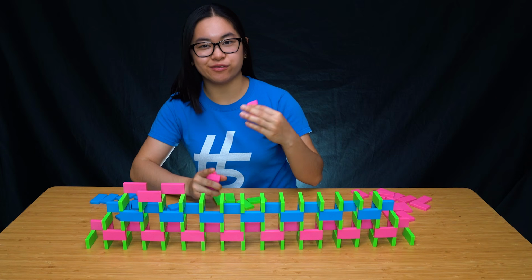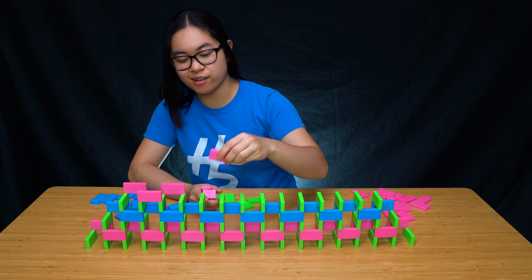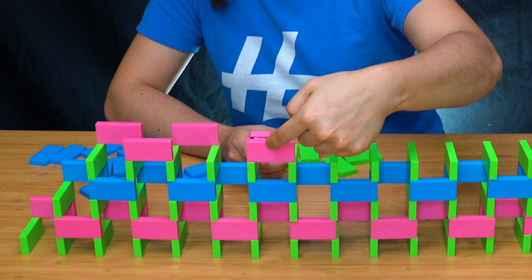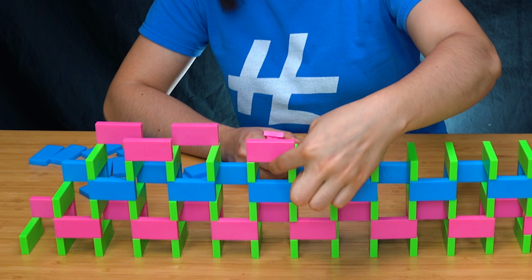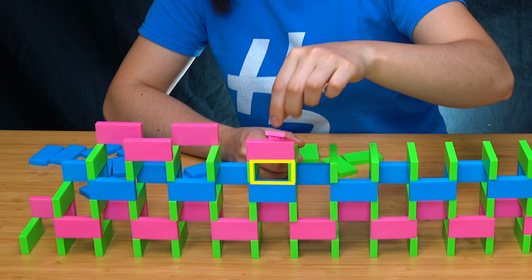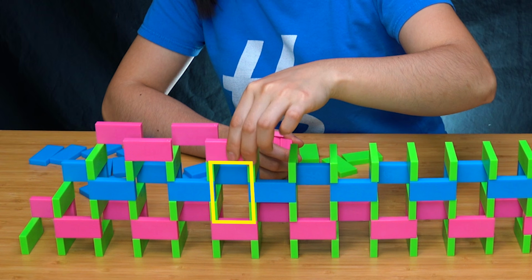You can always tell if you've accidentally made the alternating technique wrong if you see a domino that's in line with another domino 2 rows underneath. So see here, this is in the same row. There's only 1 domino gap. We want the 3 domino gaps here. So just keep an eye on that.